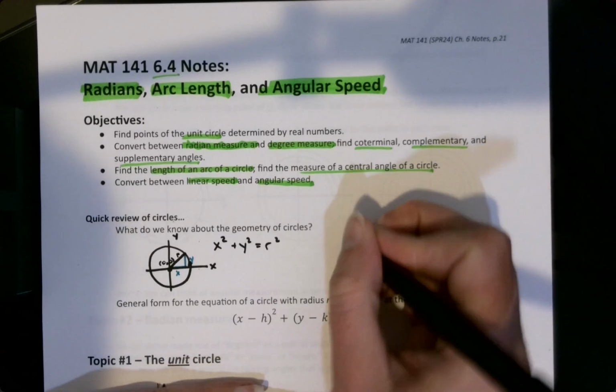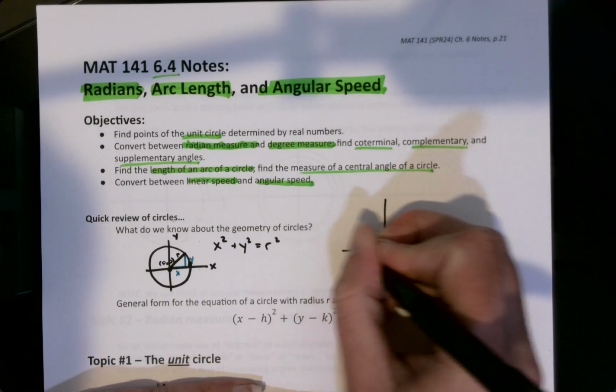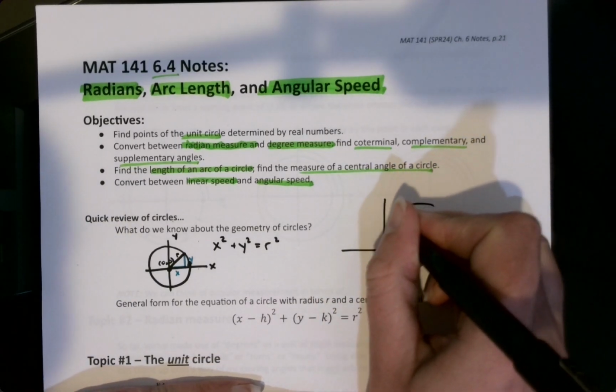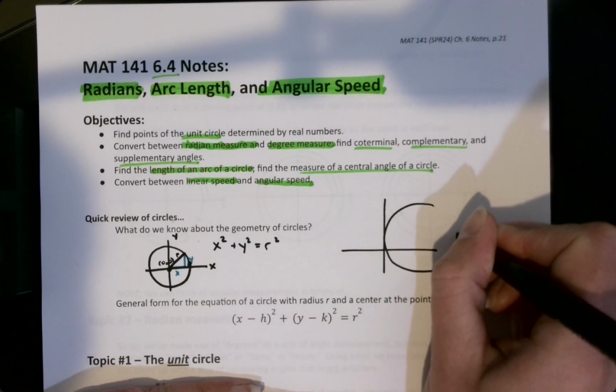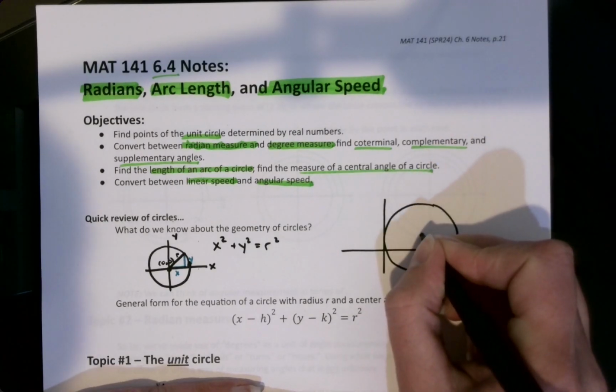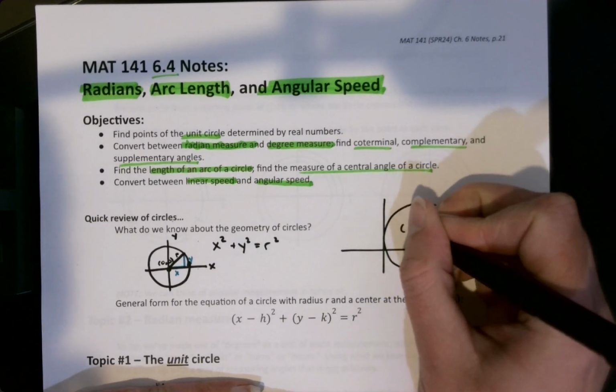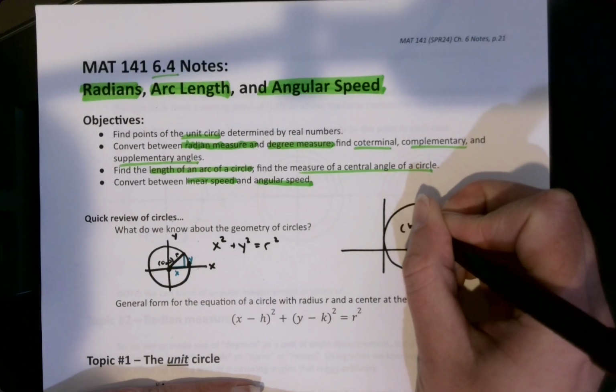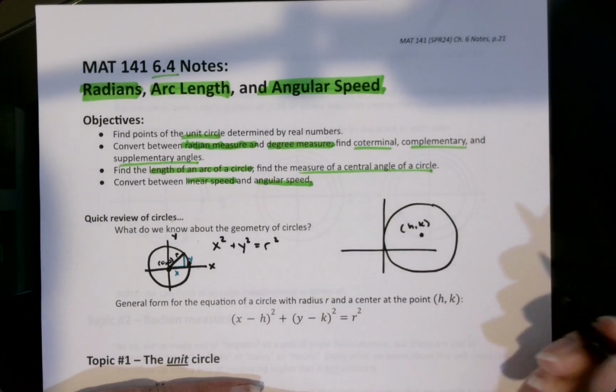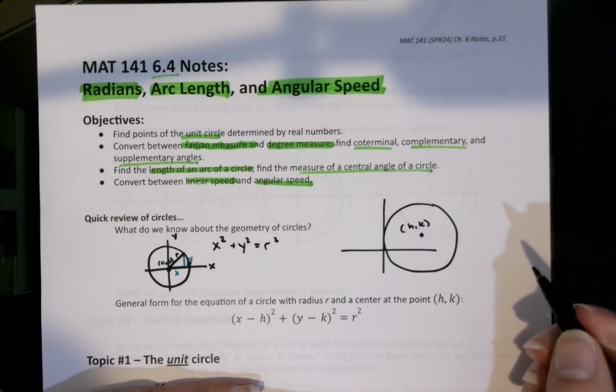Now we can move our circle if we choose and give it some other point for its center. And this point right here, I'm going to call h, k for the center. And this circle is still going to have radius r.